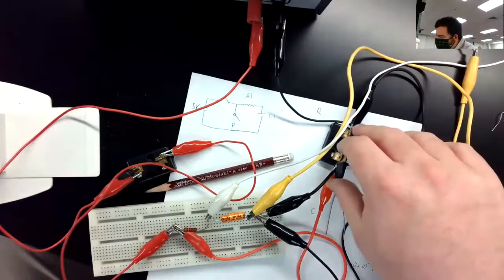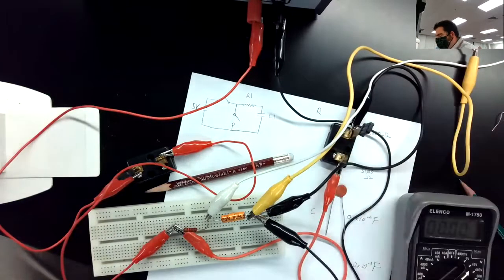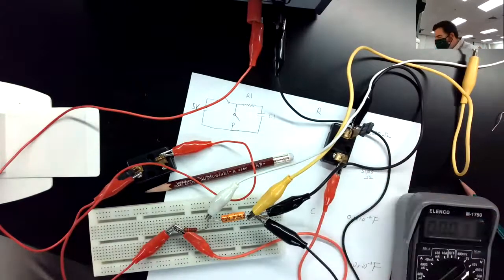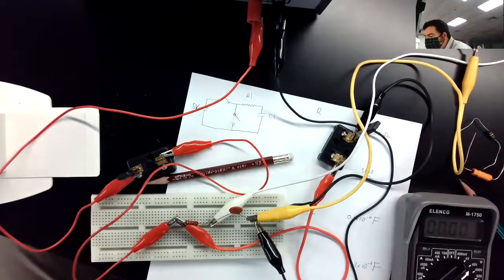Okay, so let's now use the smaller capacitor. This is a ceramic disc one, not an electrolytic, so it doesn't require paying as much attention to positive and negative. This is going to be charging with the small resistor and the small capacitor.